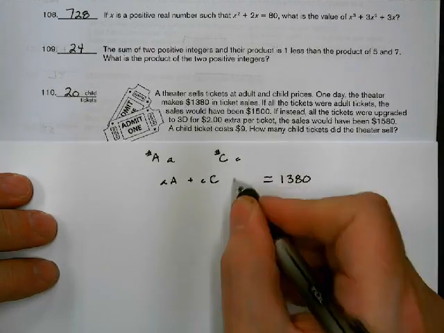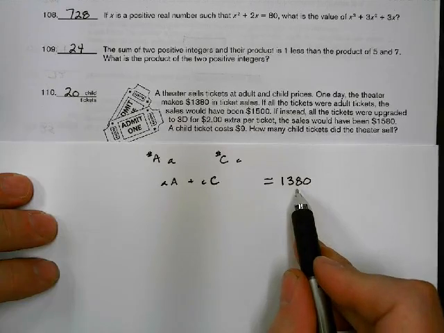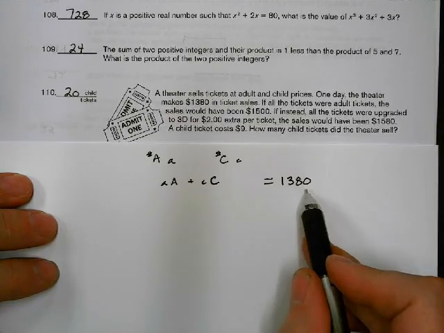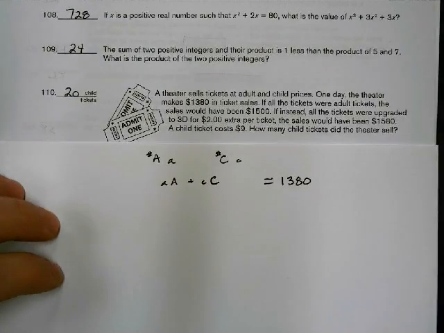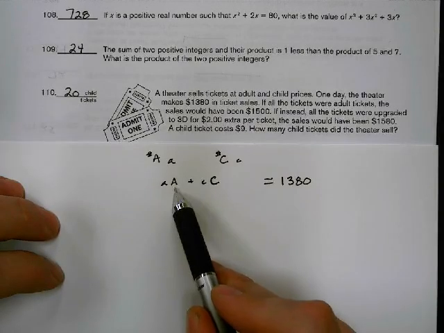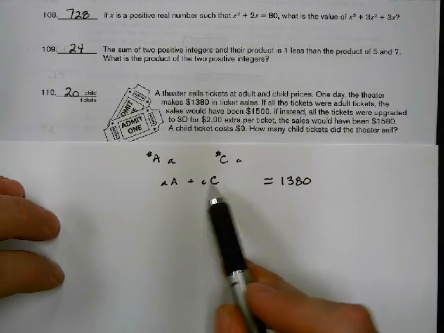So there's multiple things that we don't know. We don't know how many adults there were. We don't know how many children there are. And we don't know the cost of the adults, and we don't know the cost of the children. So we're missing a lot in that first sentence.